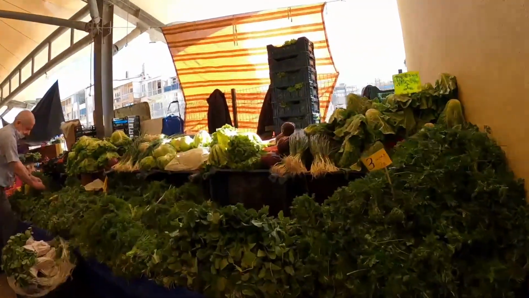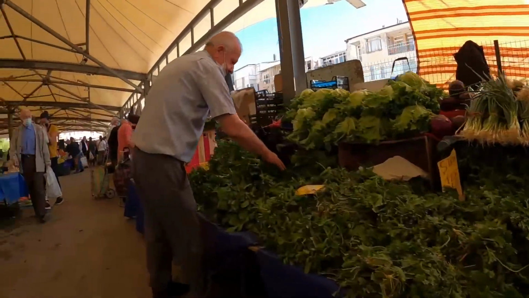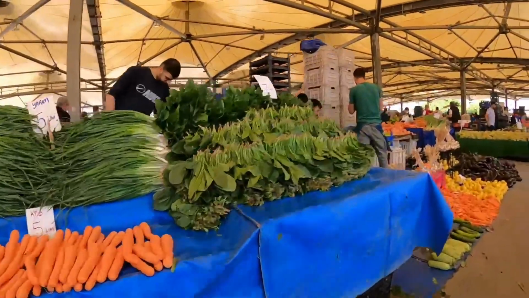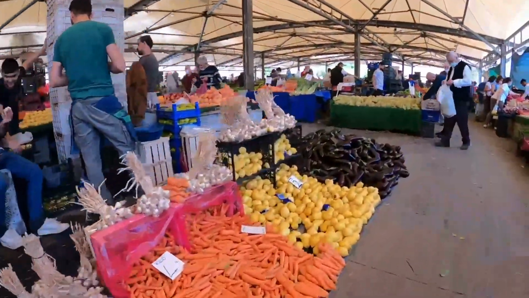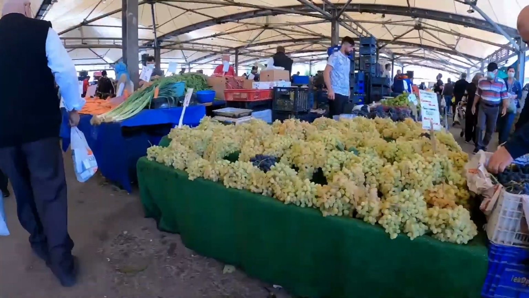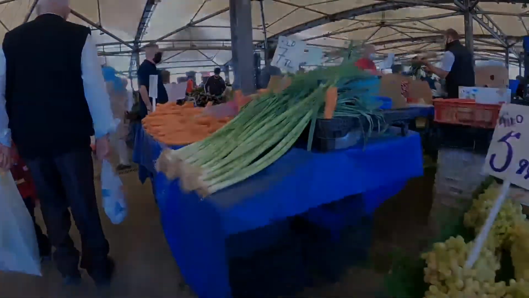I think I should buy vegetables. I think that's healthy. There we go. Here's some spinach and eggplants. I'll buy those. Here's some grapes for dessert.